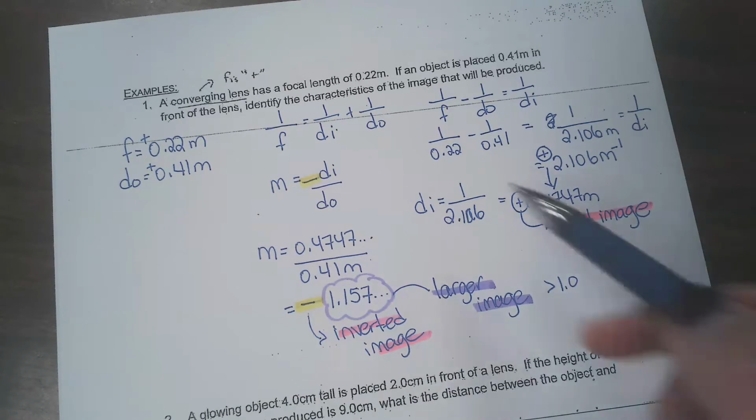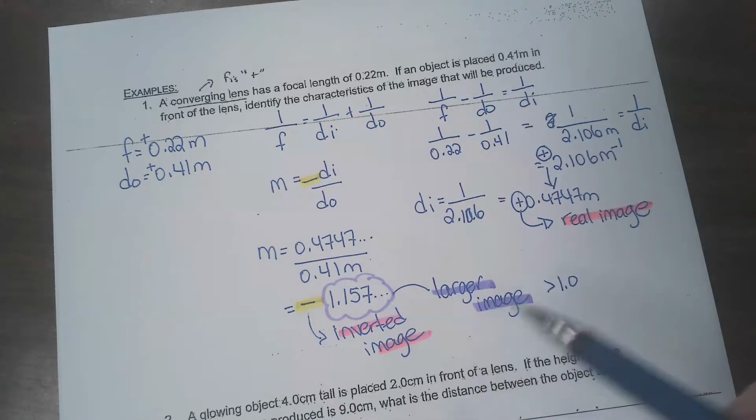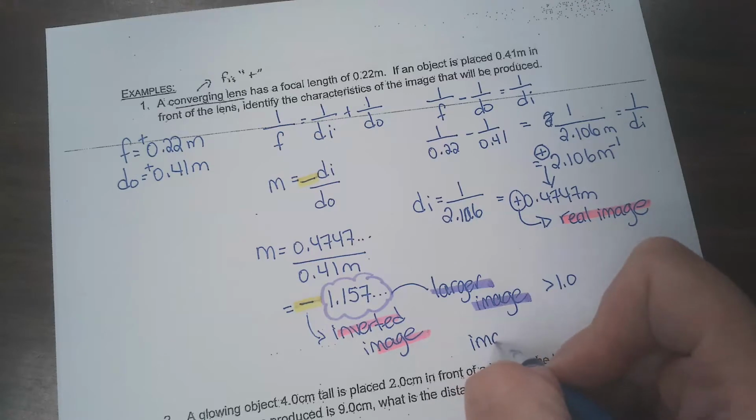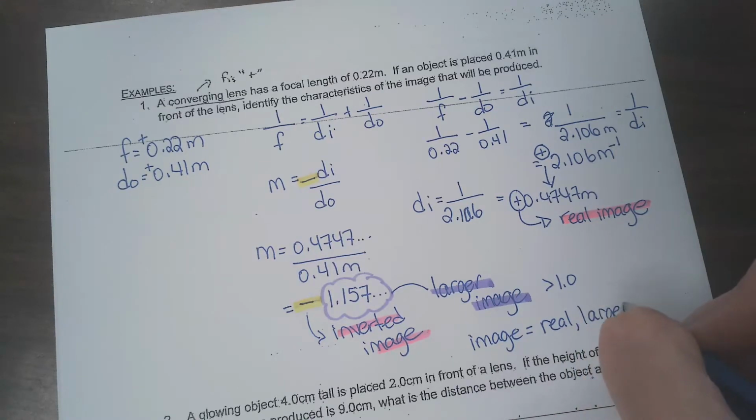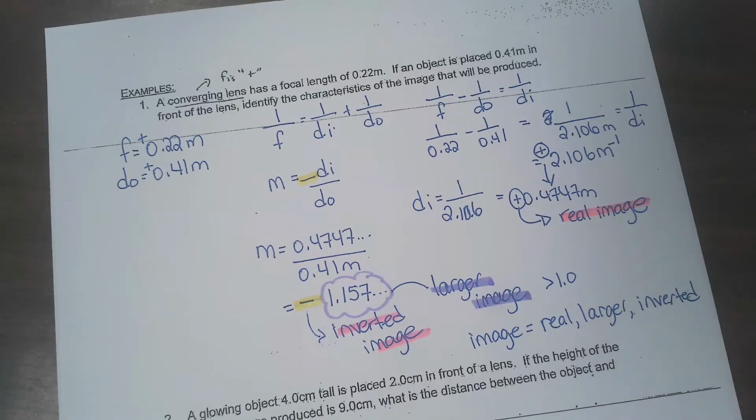So we can say, identify the characteristics that the image will be. The image will be real, larger, and inverted. Okay?